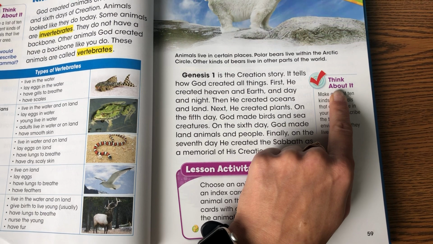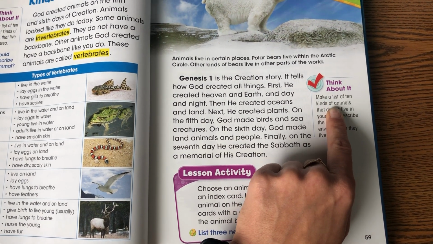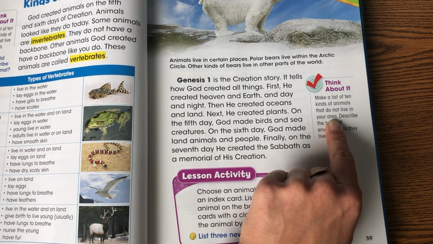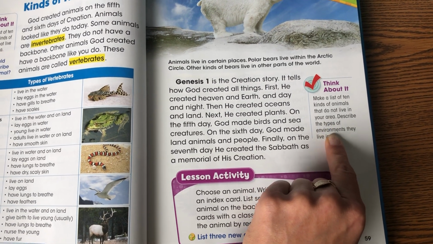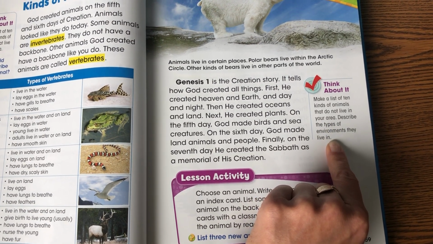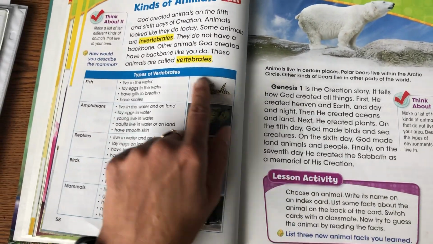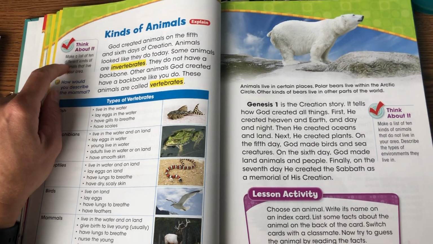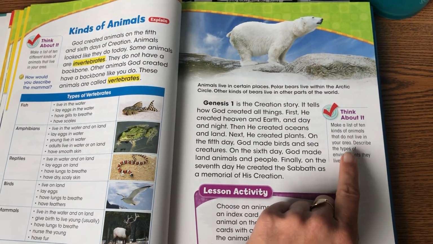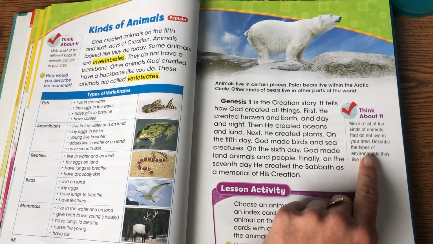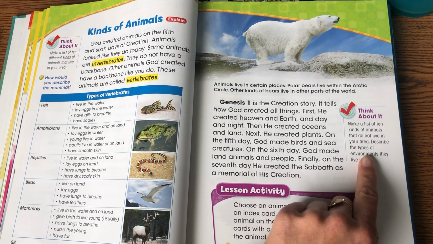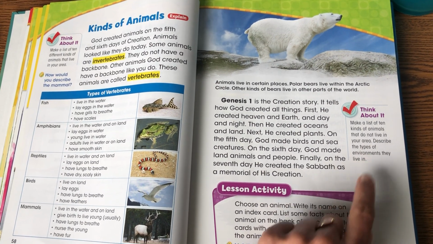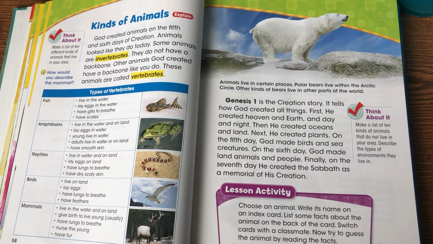Think about it. Make a list of 10 kinds of animals that do not live in your area. Describe the types of environments they live in. This would be fun to do, friends. You could do a yes, these animals do live in my area, and no, these animals do not. Kind of like we did in our Bible journals, a yes and a no column. If you do that, friends, I'll give you an opportunity to share it in class.